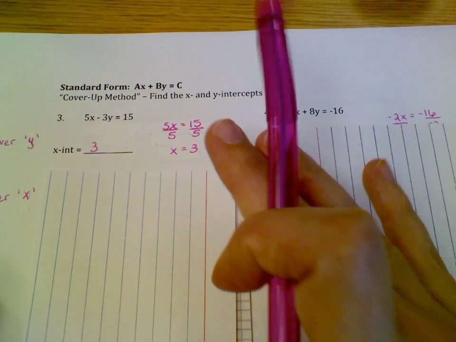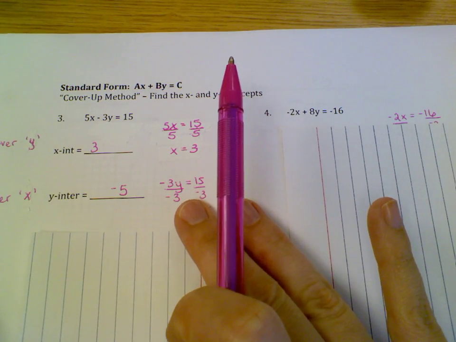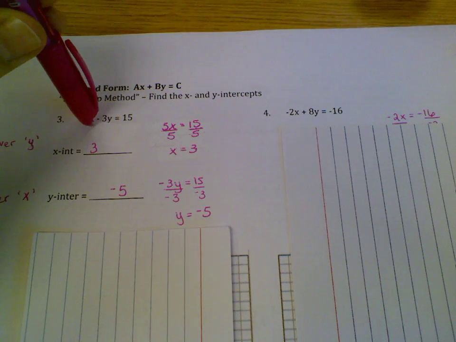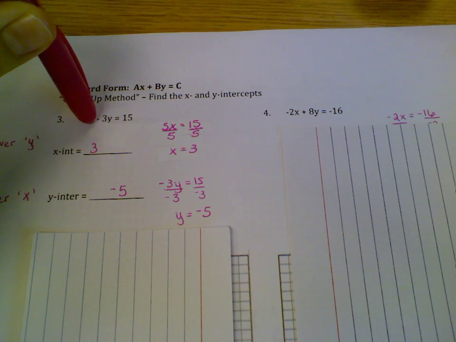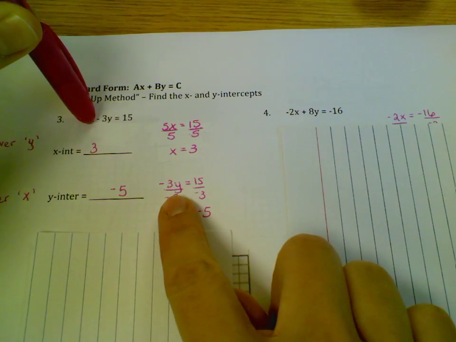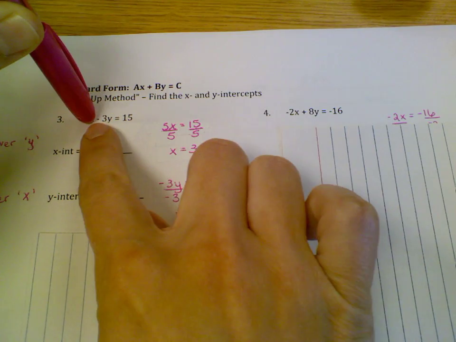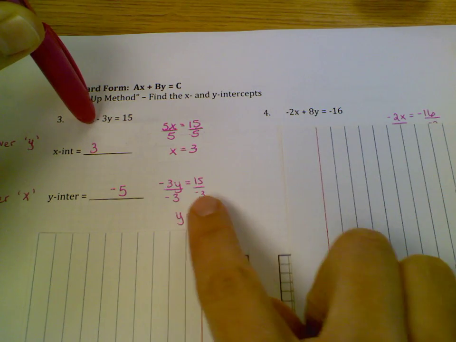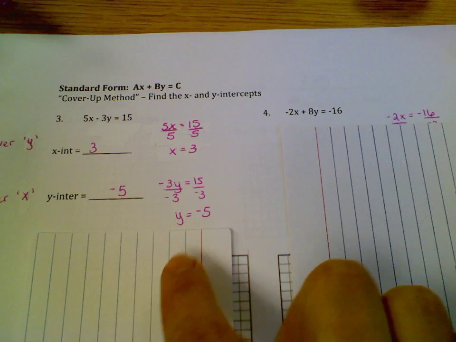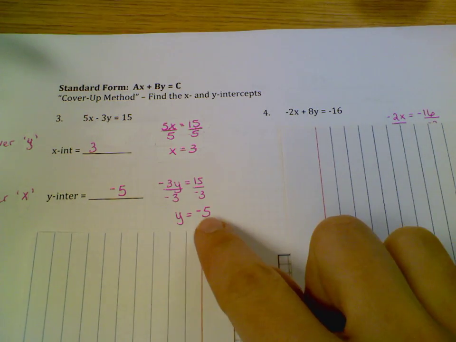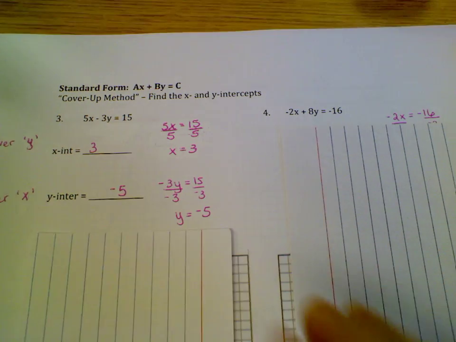Now I'm going to come back and find the y-intercept. So to find the y-intercept, I'm going to cover up the x now. Notice now I have -3y equaling 15 from my equation. So now I can solve that by dividing by -3. So that's why my y-intercept's at -5.